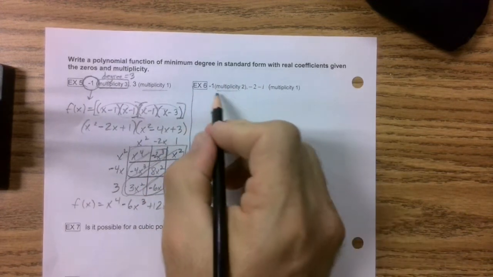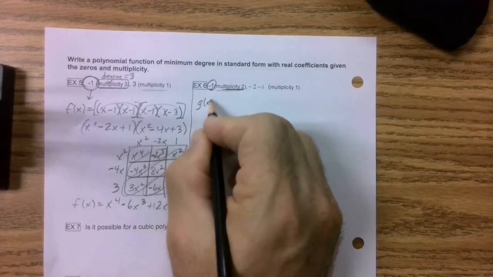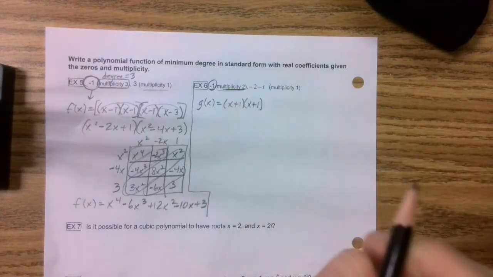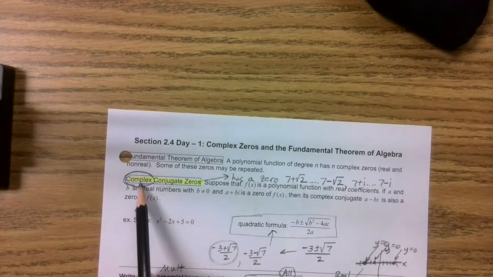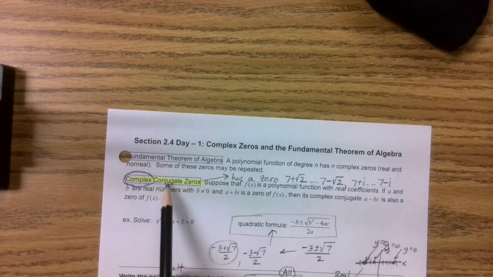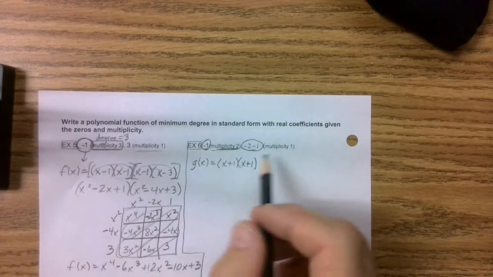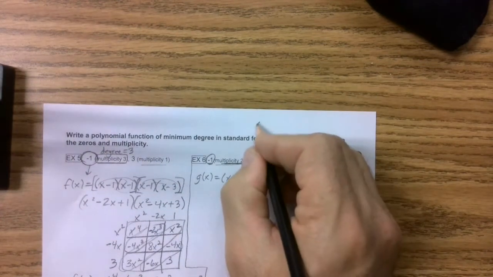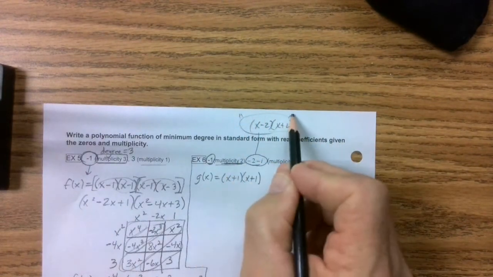Give ourselves some space. So negative 1 is one of my zeros, but the multiplicity is 2. It means it shows up twice. So I'm going to go x plus 1, x plus 1, and now here comes the twist. That is what's called a complex zero. Therefore, its conjugate also exists. What's a conjugate? Well, it's the minus version or the plus version. If you're not certain about this, look, x minus 2, x plus 2, these are considered conjugates.